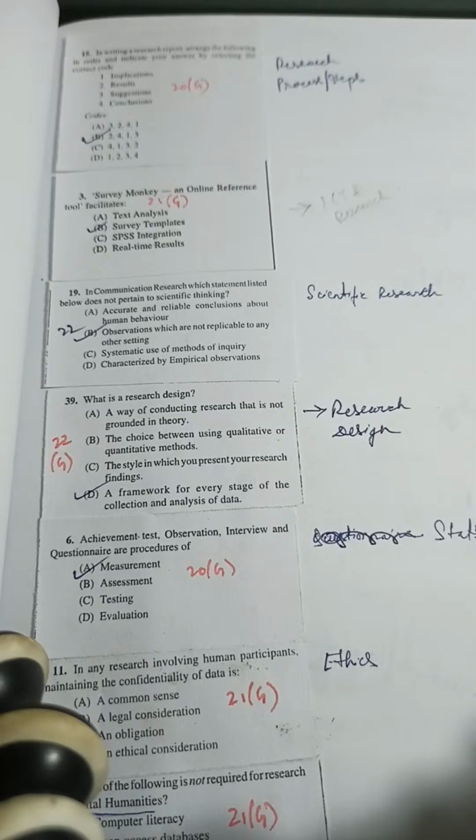Is it a way of conducting research that is not grounded in theory? I doubt it. The choice between using qualitative or quantitative research is research design? I doubt it. The style in which you present your research findings is research design? I doubt it. A frame for every stage of the collection and analysis of data. So that means research design is a frame for every stage of the collection and analysis of data.